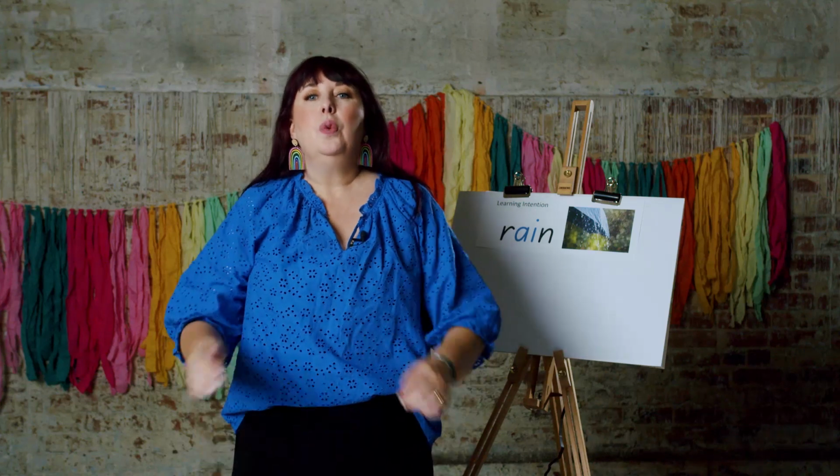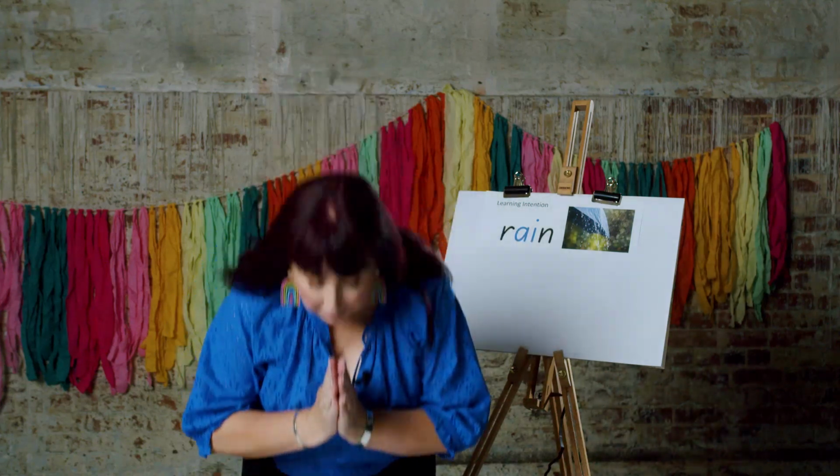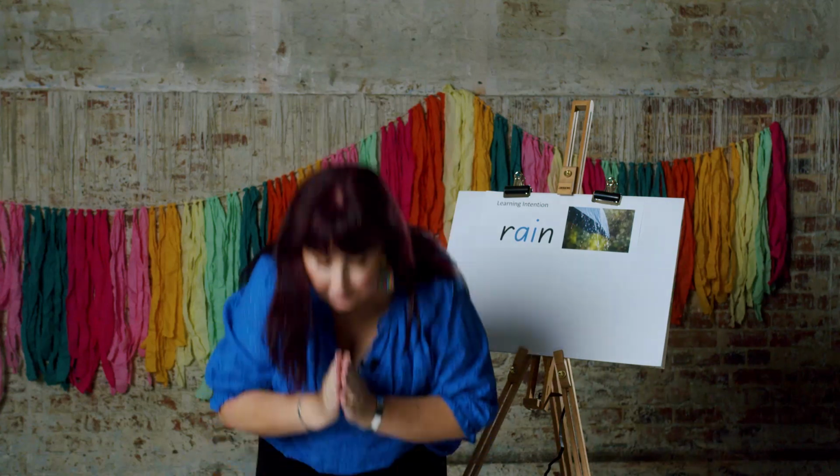Bow. Okay, so let's try and do that one. We'll have one more practice together and then we'll have a go at some more words. Are you ready? The word is rain. Rain. Good job. Let's do the same thing with stain. I have a stain on my blouse. You ready? Stain.